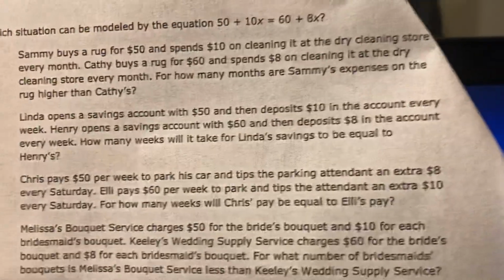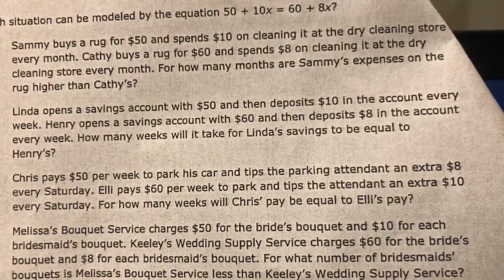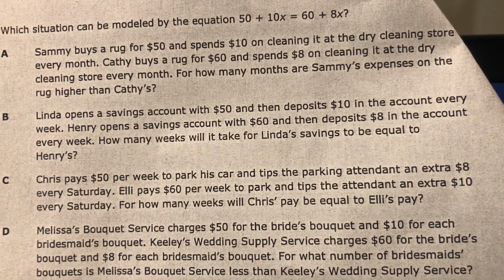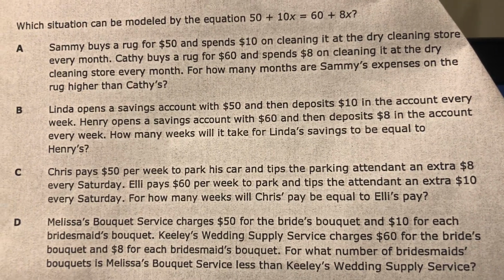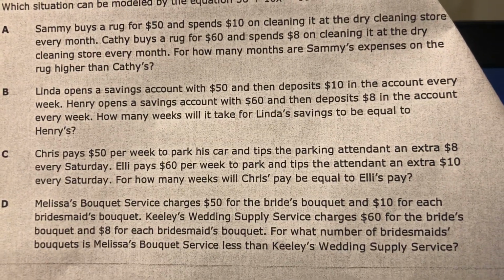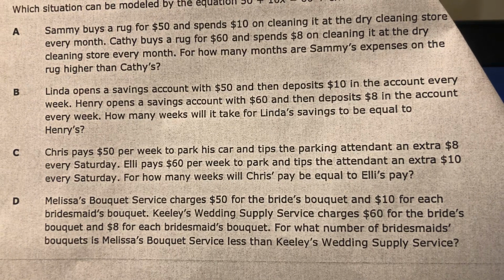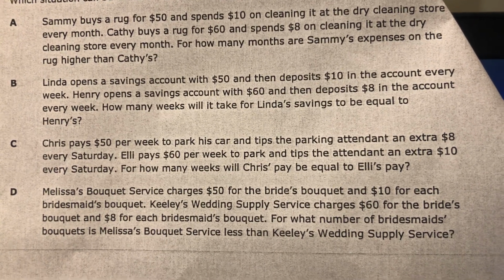B, Linda opens a savings account with $50 and then deposits $10 in the account every week. Henry opens a savings account with $60 and then deposits $8 in the account every week. How many weeks will it take for Linda's savings to be equal to Henry's?